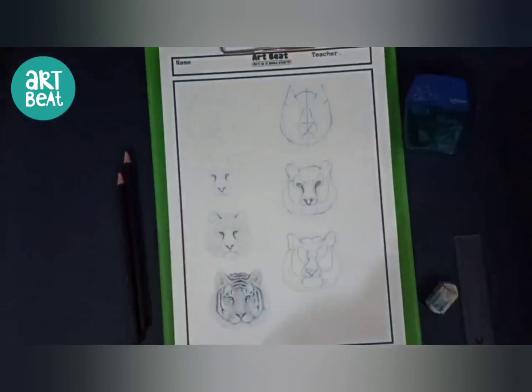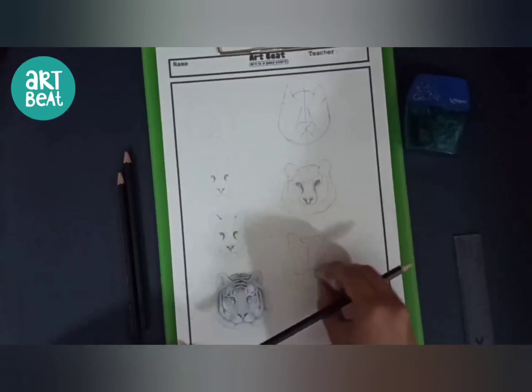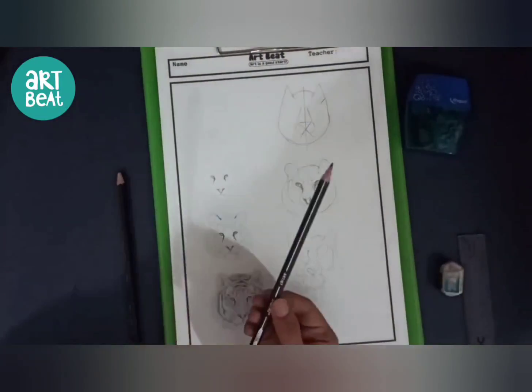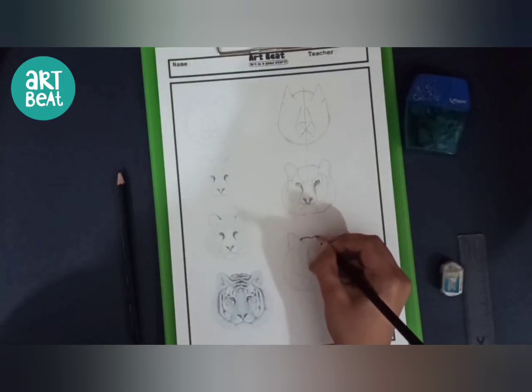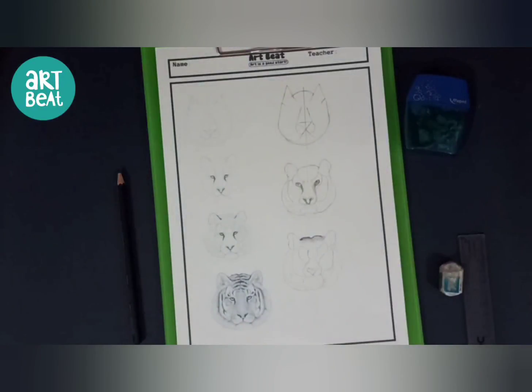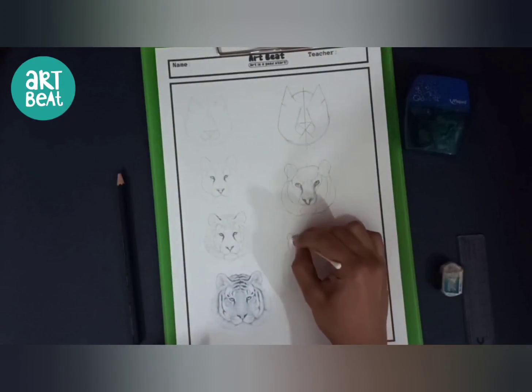Basic sketch is completed, and I'm sharpening my pencil. Make sure your pencil is sharp enough to draw and to shade. Whenever you are doing a shading pencil sketch, it is always important to have a sharpened pencil. And now wherever you can see the darker fur, I'm using a 4B pencil, and wherever you can see the lighter fur, I'm using a 2B pencil.